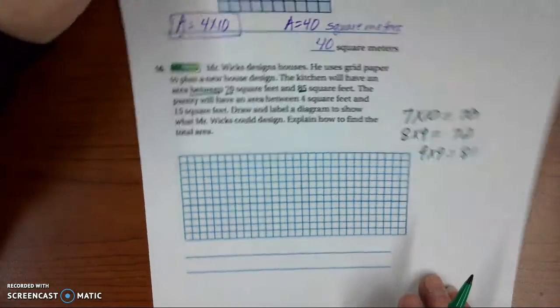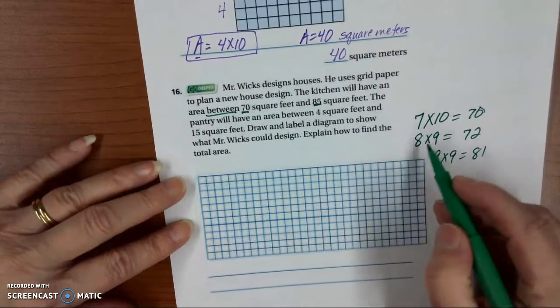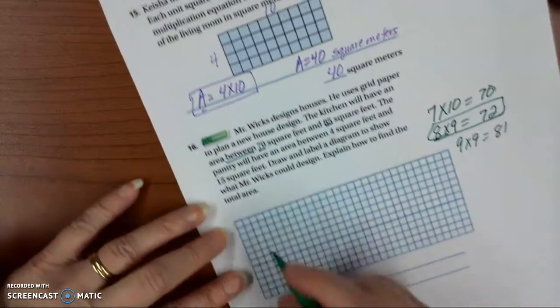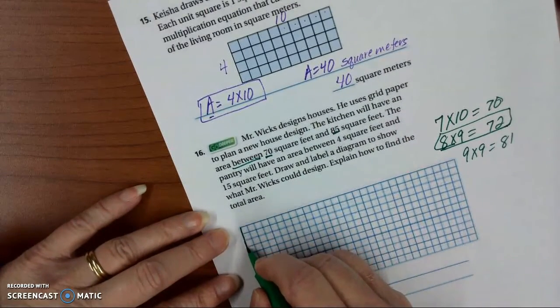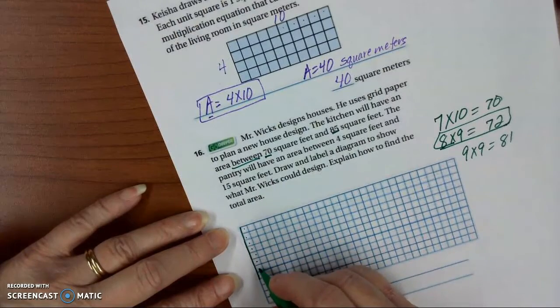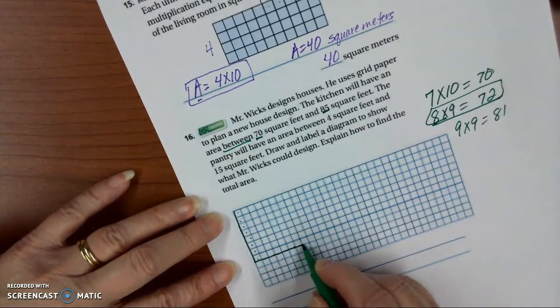I'm going to try 8 by 9. So I'm going to do an 8 by 9. So I'll do 8. 1, 2, 3, 4, 5, 6, 7, 8 by 9, 3, 6, 9.